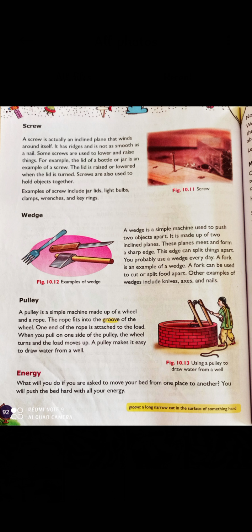Next is pulley. A pulley is a machine which is made up of a wheel and a rope. The rope fits into the groove of the wheel. And what is a groove? A groove is a long, narrow cut in the surface of something hard. So one end of the rope is attached to the load or weight, and when you pull on one side of the pulley, the wheel turns and the load moves up. In this way we are able to draw water from a well also.